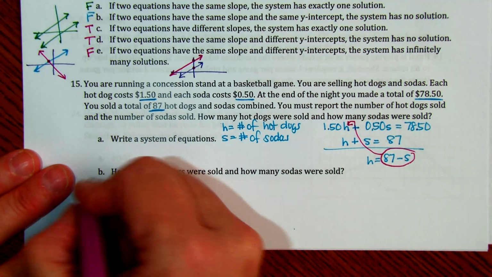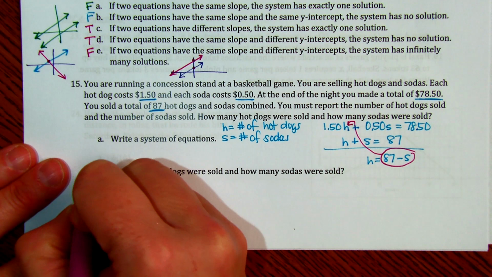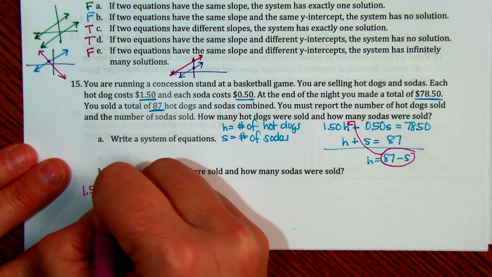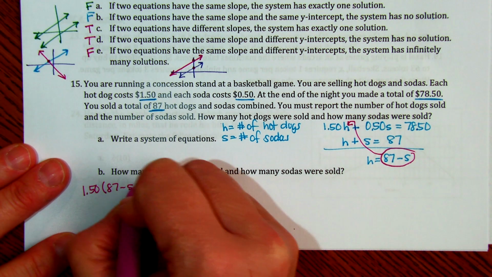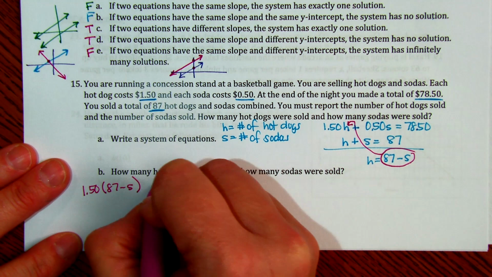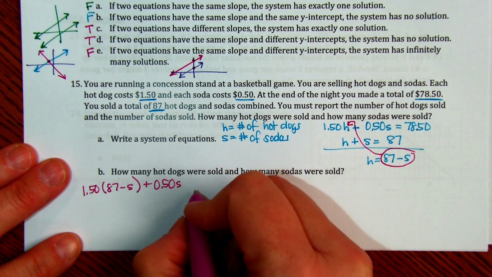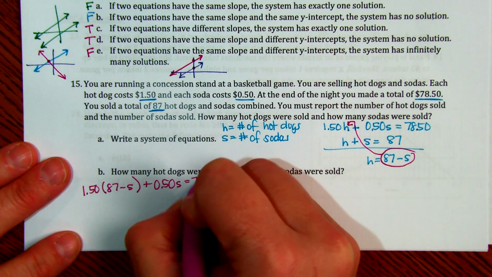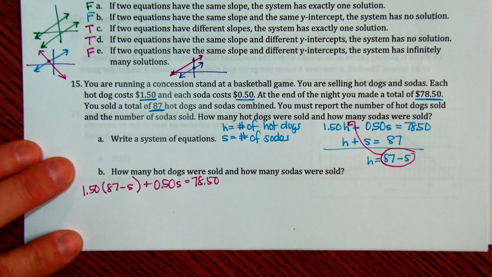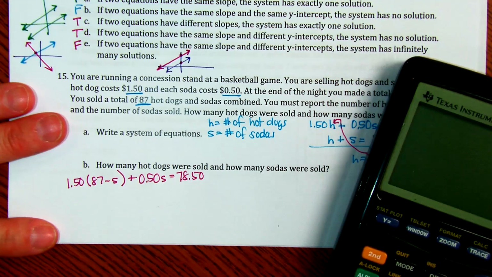So I have $1.50 times 87 minus S plus 50 cents times S equals 78.50. This one's not going to be a very pretty one to deal with.